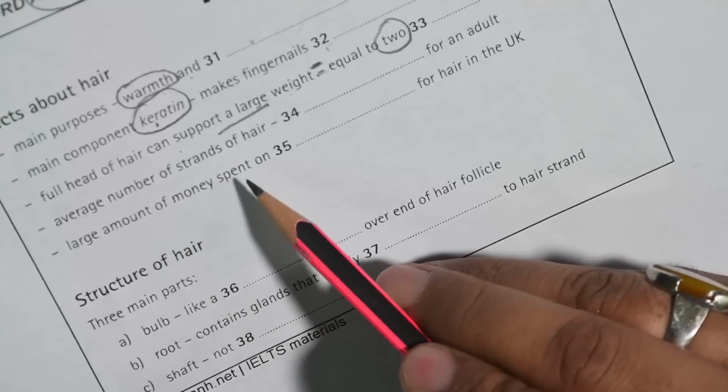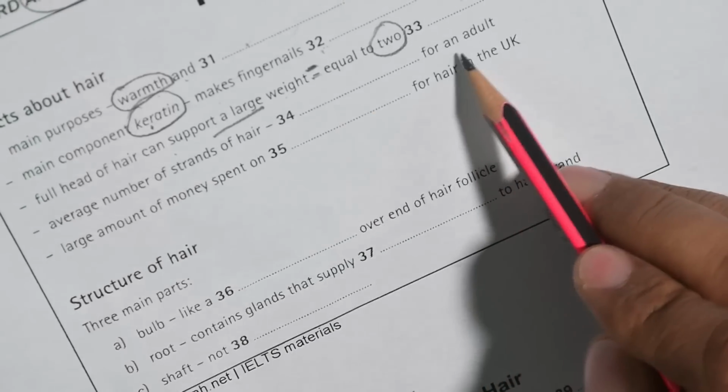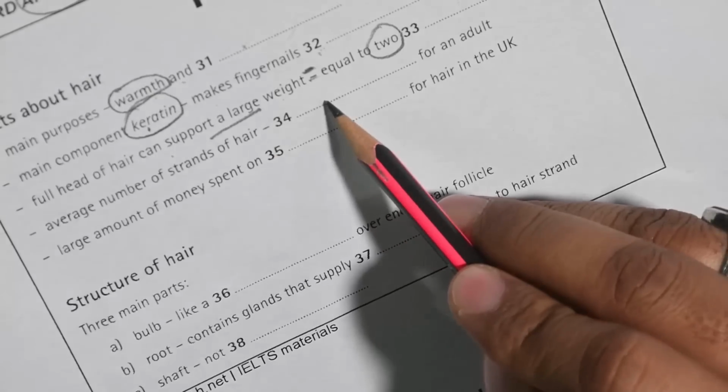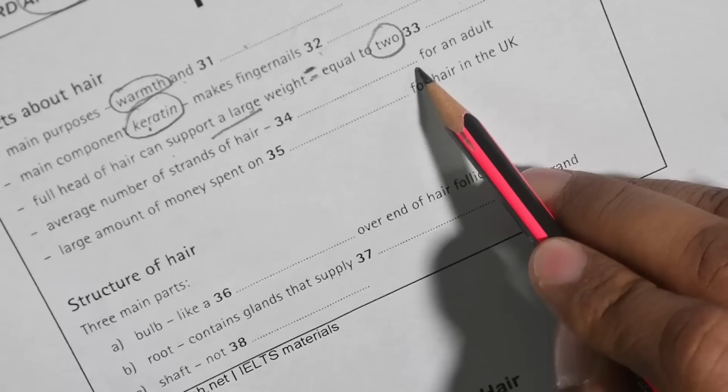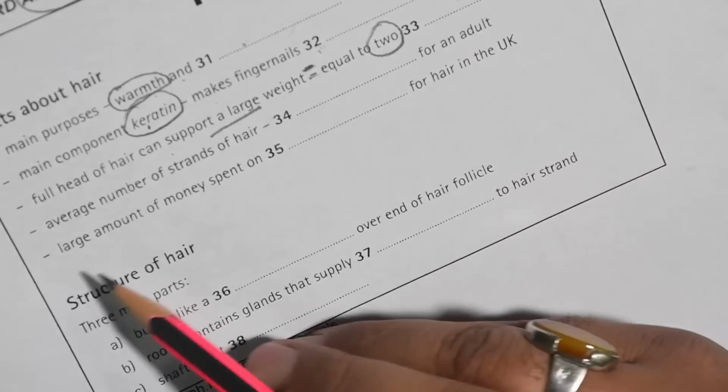Average number of strands of hair, strand is actually one hair. So average number of strands of hair dash for an adult. So it might be a number for an adult. Okay, so it's again one word only, right? Let's see what is the answer in the audio.